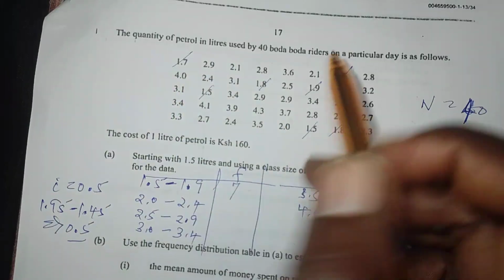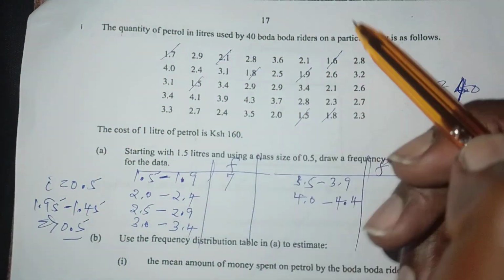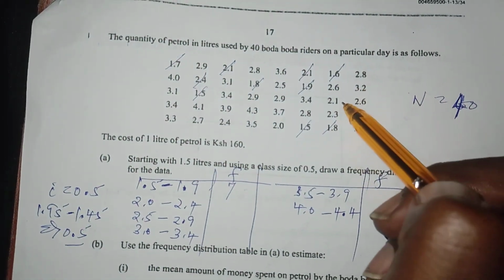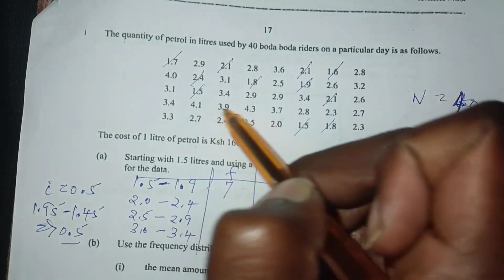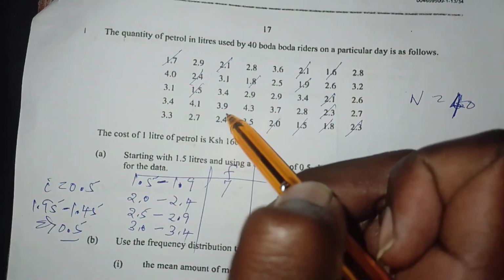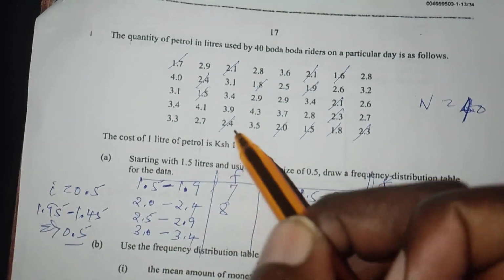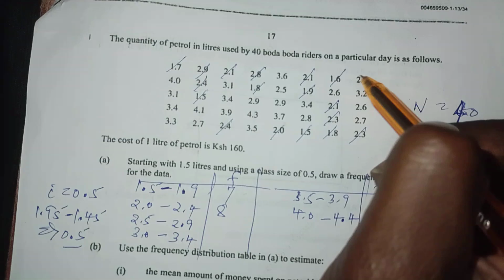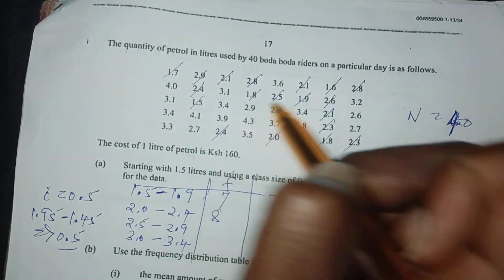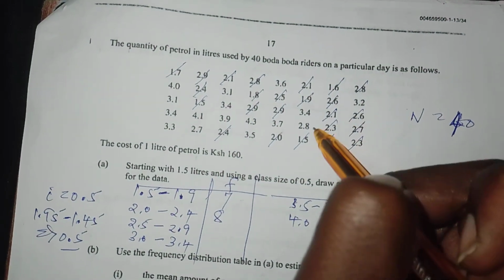Between 2 and 2.4, we have 1, 2, 3, 4, 5, 6, 7, 8. Between 2.5 and 2.9, we have 1, 2, 3, 4, 5, 6, 7, 8, 9, 10, 11.